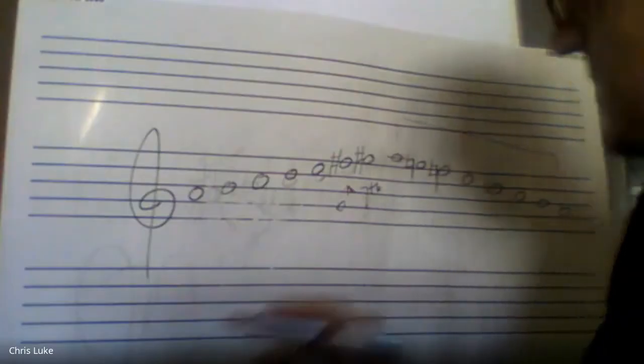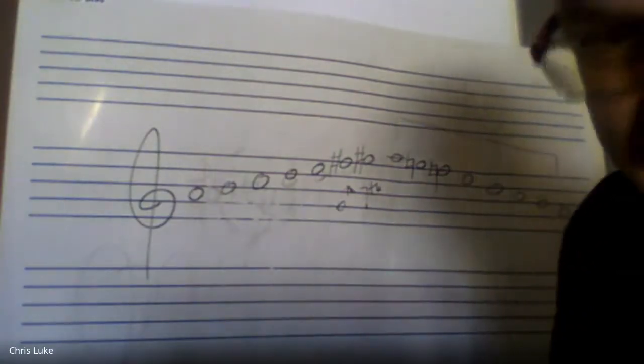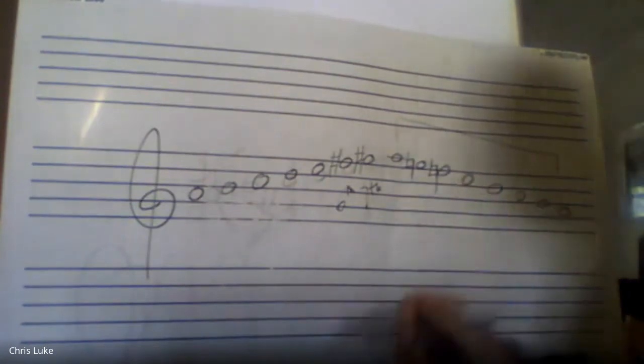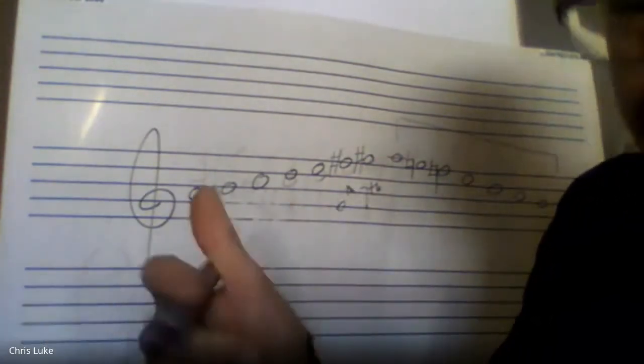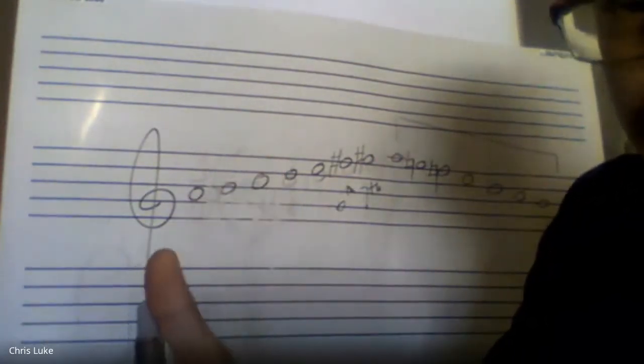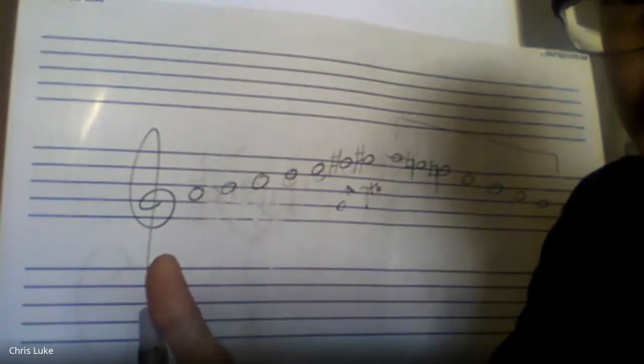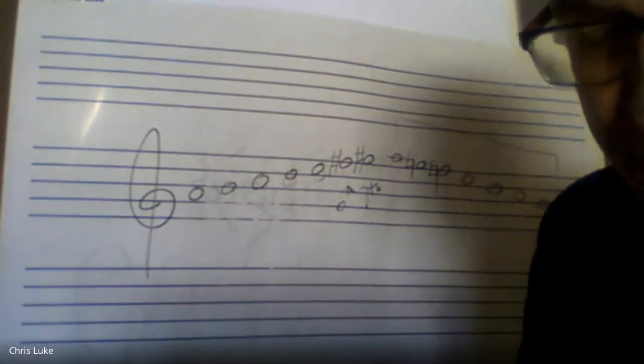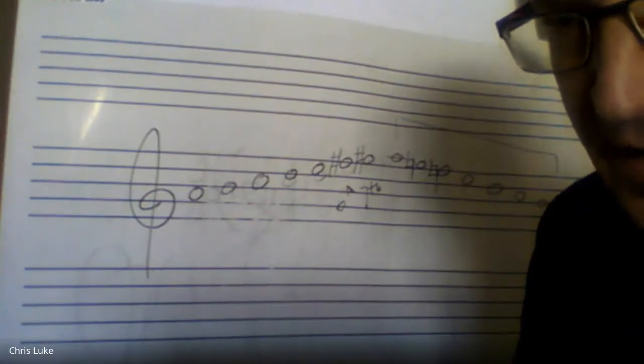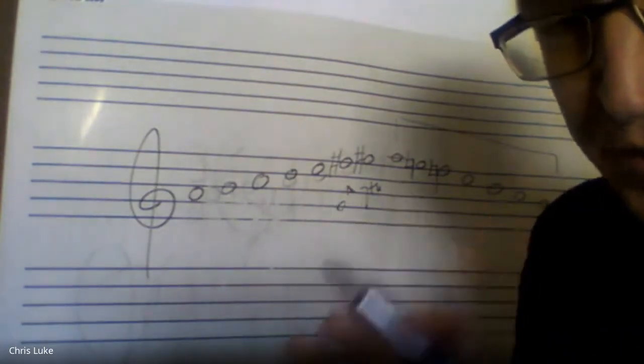Okay, cool. So this is the Aeolian mode, which is the 6th mode of C major. So if you go C, D, E, F, G, A, that's the 6th mode of C major. Yeah. Okay, so I don't want to confuse you, so don't worry about that. But I'm just showing you the alternatives.